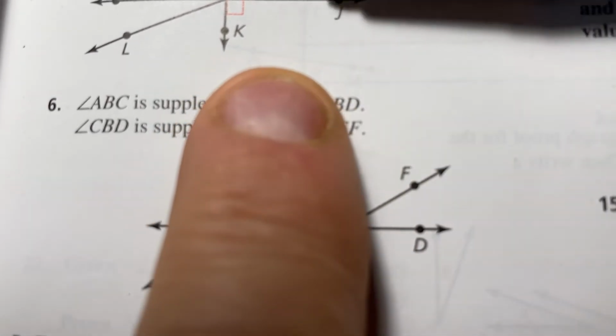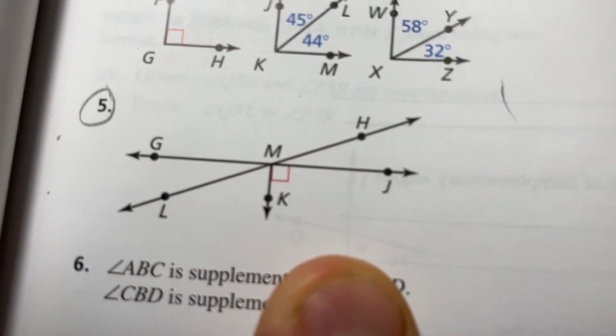Is it? I can't. There, I think that's there. Okay.